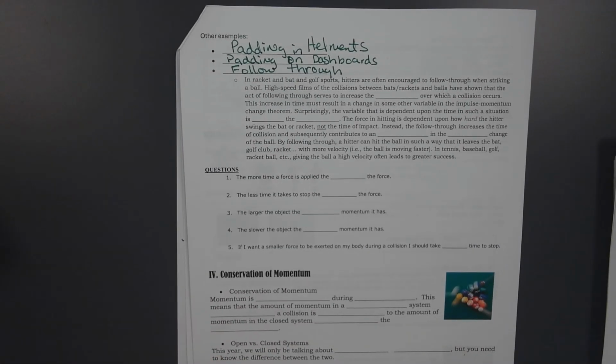There's where we ended up. A couple of other examples. We've already talked about helmets and how they have this padding. We also talked about padding, hopefully between Tuesday and today. When you went inside your vehicle, you touched the dashboard and you were able to push down on the dashboard. You can feel that it's kind of spongy. And then it says follow through. So I'm going to pause real quick.